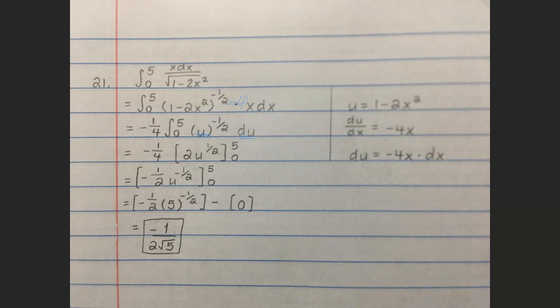And then we multiply negative 1/4 with the 2, which is negative 1/2 u to the 1/2. And then we substitute 5 and 0 for u. Wait, I feel like I'm doing this wrong. Oh, I did something wrong. I was supposed to put 1 minus 2x squared for u, and I forgot to do that.